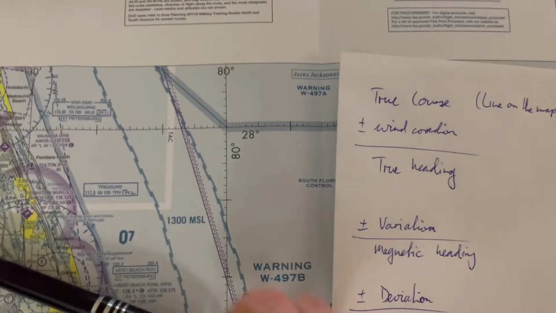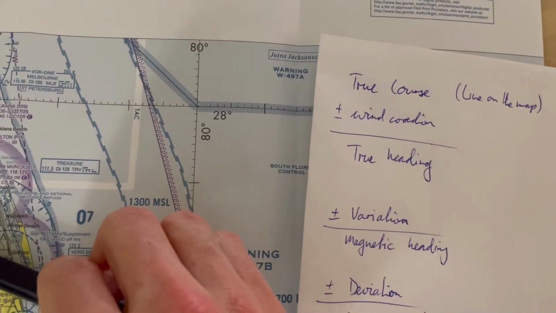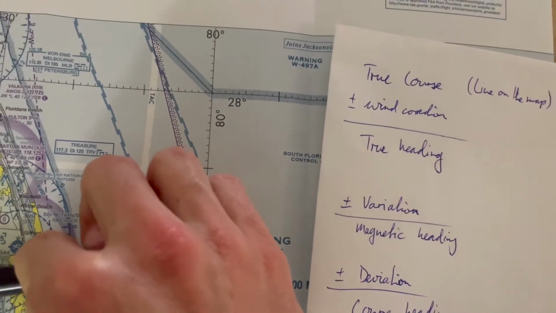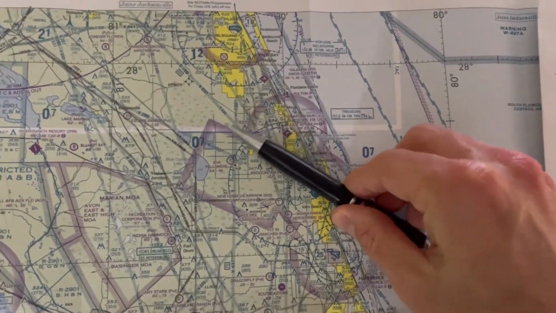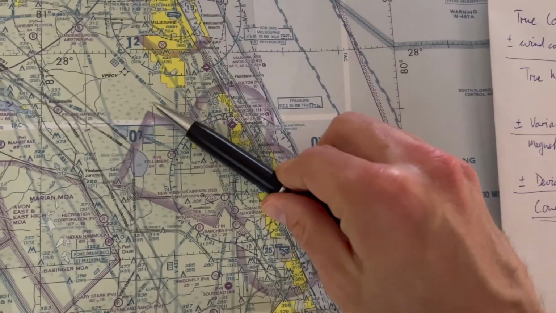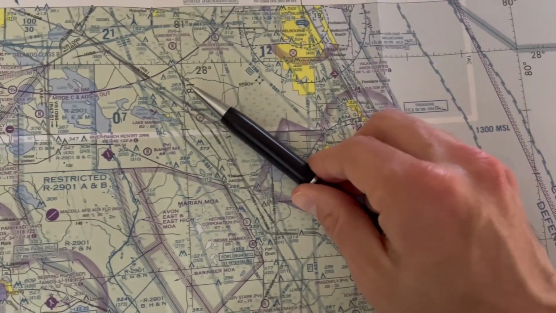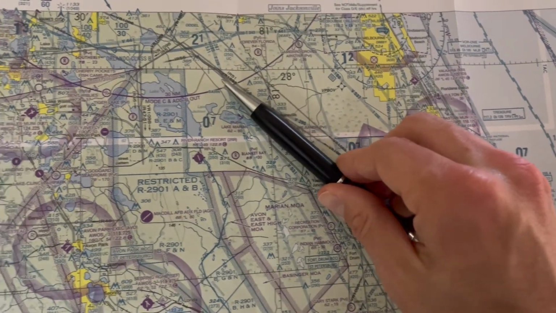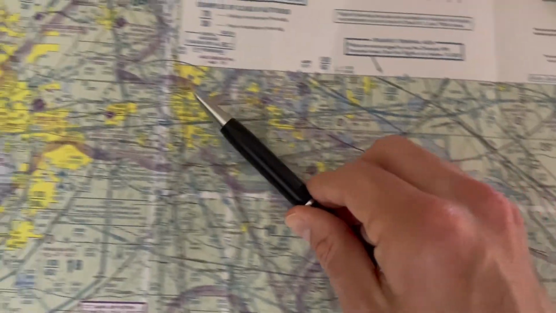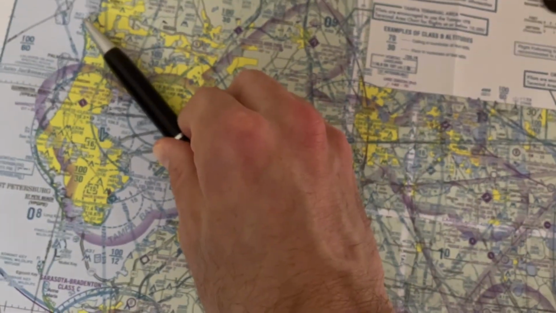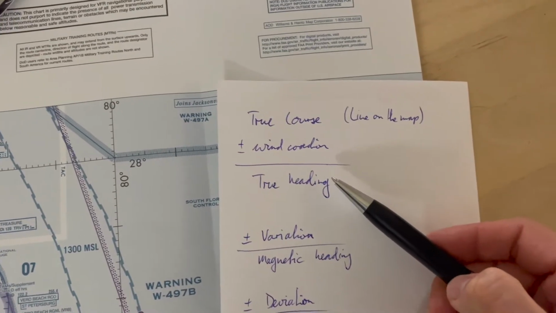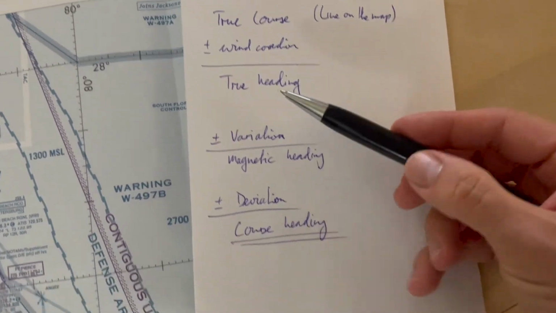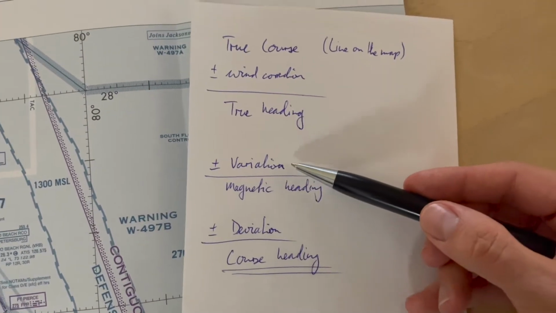And the true heading would be then exactly that angle or that heading that you would need to maintain in order to, with the corresponding wind, travel across Florida over to Tampa. So now we have the true heading, but that's not all. So then into play comes the variation.